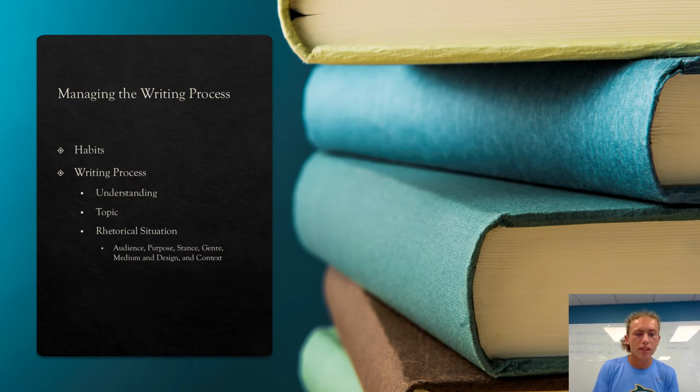The next point is purpose. What is the purpose of your essay? Why are you writing this? What are you going to be writing about? What are you trying to prove? What are you portraying to your audience?